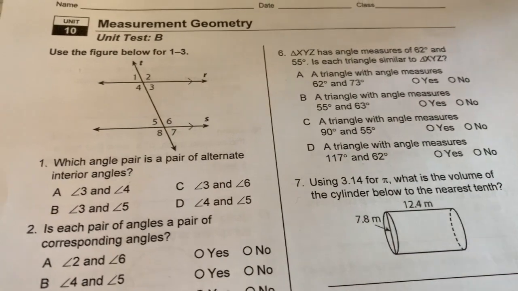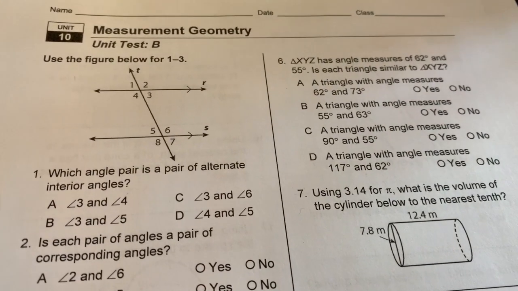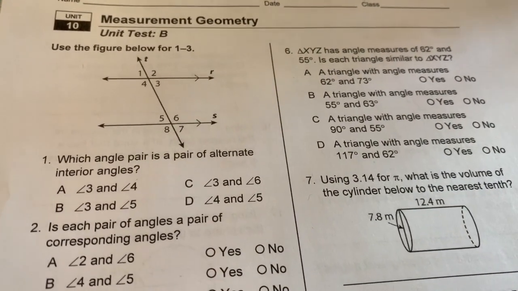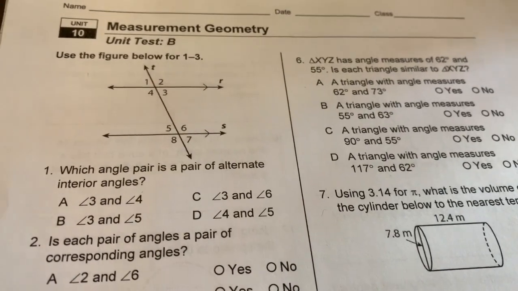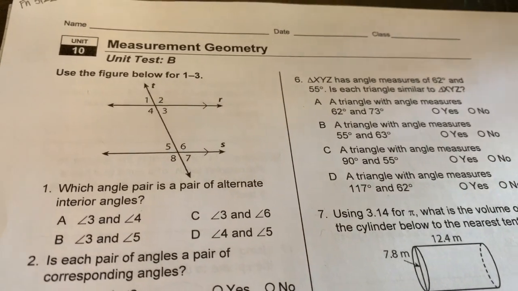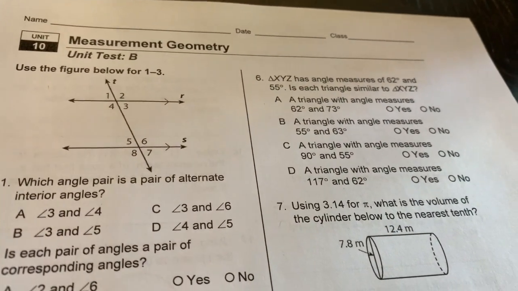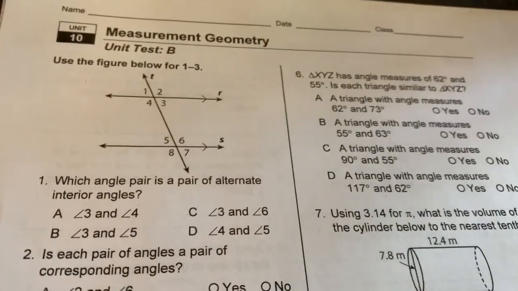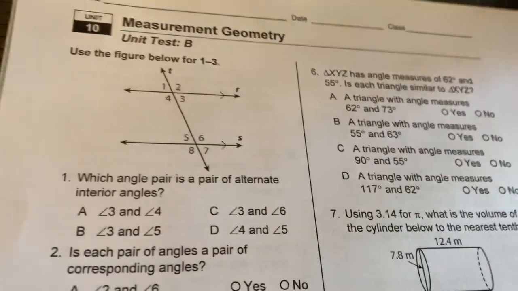Everybody, happy Friday. Today we're going to review Unit 10. I realized that in Wednesday's video I called it Unit 9, so I hope I didn't cause any confusion. We're finishing Unit 10. We're going to review and have our test on Monday.